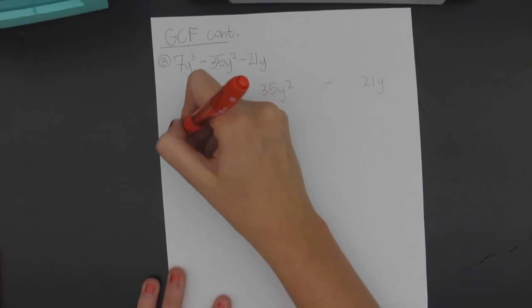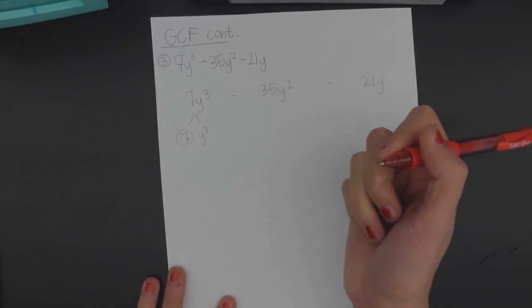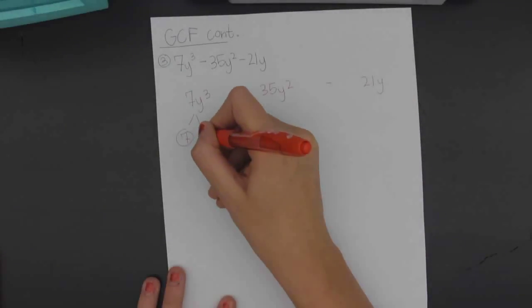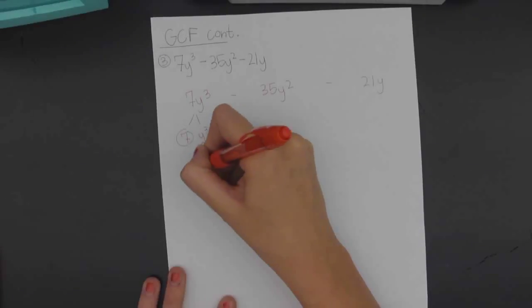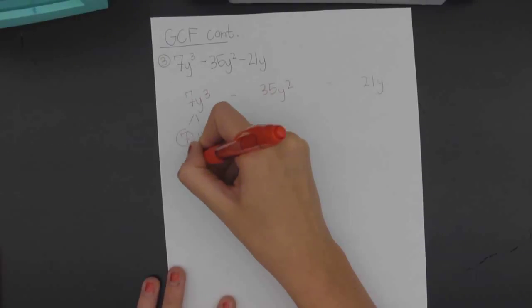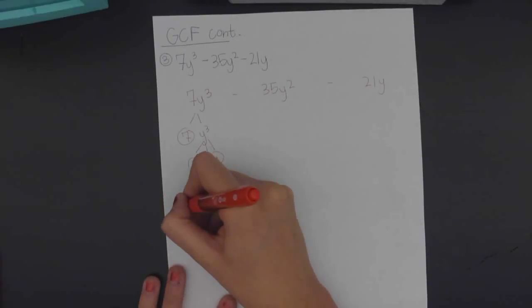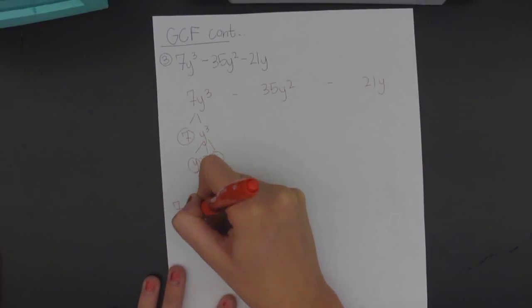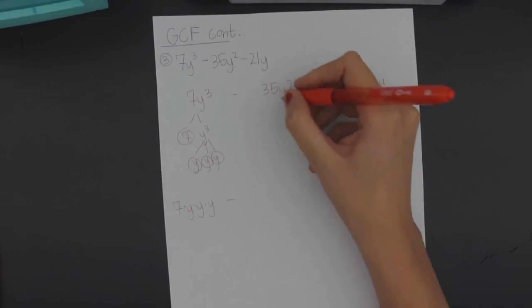I'm going to first separate my number from my variable. 7 is a prime number, so I circle it. Y to the third can be broken down into y times y times y, so I circle all those. So now I have 7 times y times y times y. I keep my subtraction sign over here.